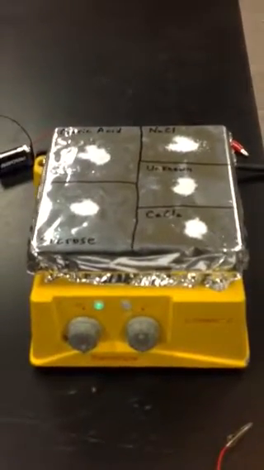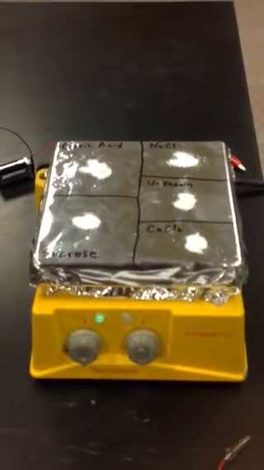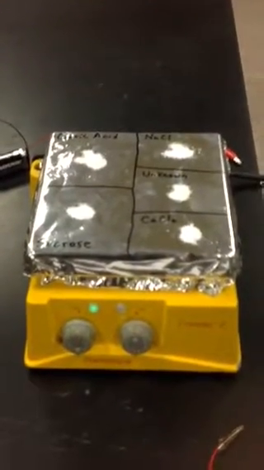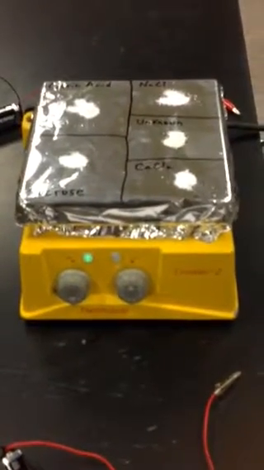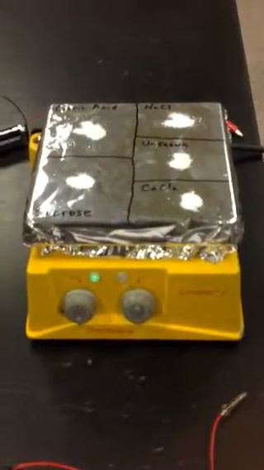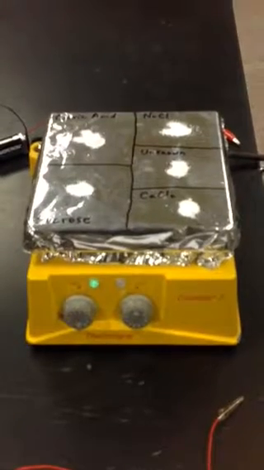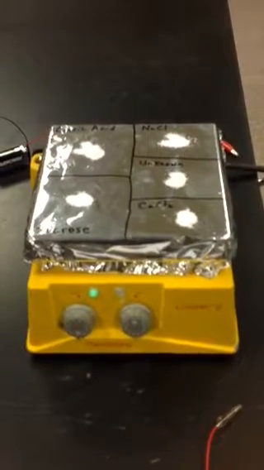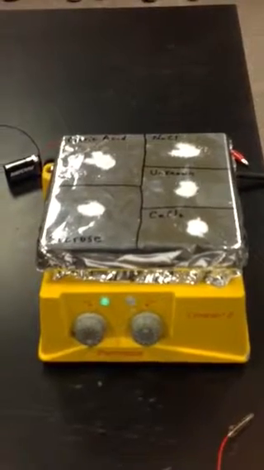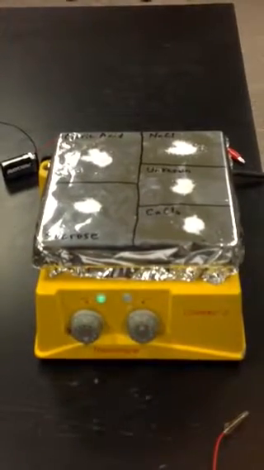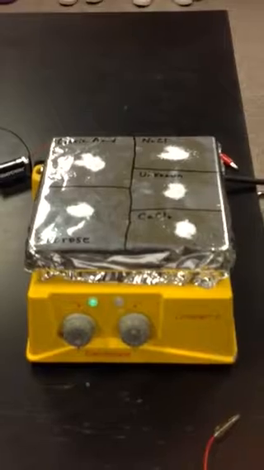But what we're looking for, remember we said it was relative. Obviously, I'm not going to get a temperature off of this. So what I need to do is say, okay, is something melting and in what order? Did the sodium chloride melt first? So we're trying to get an order of yes, it did melt, no, it did not melt.